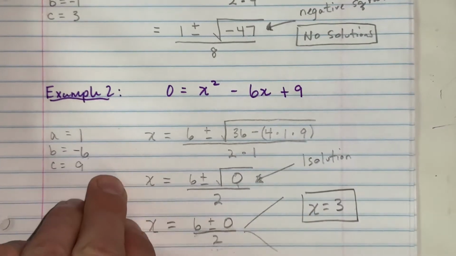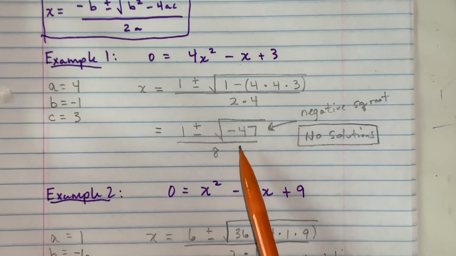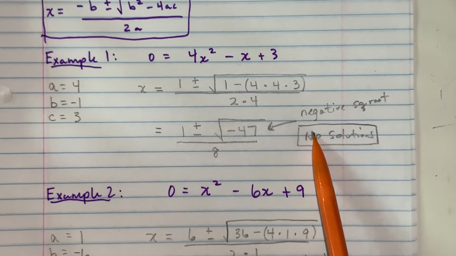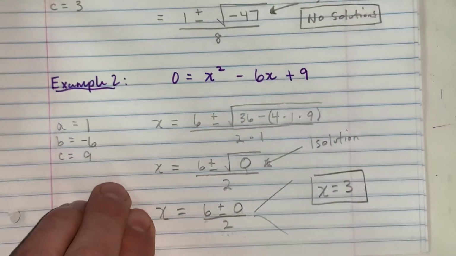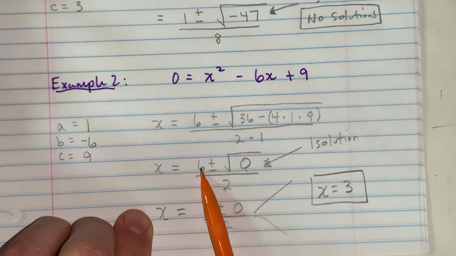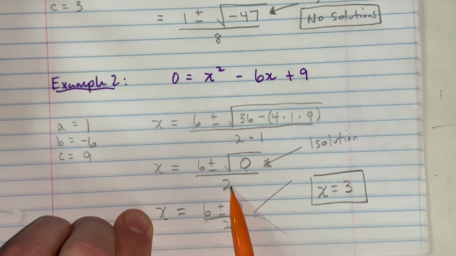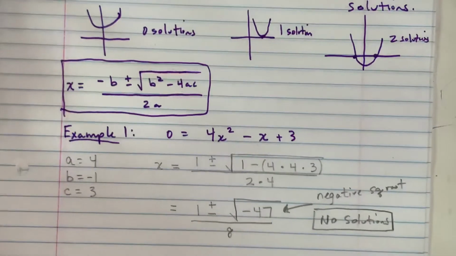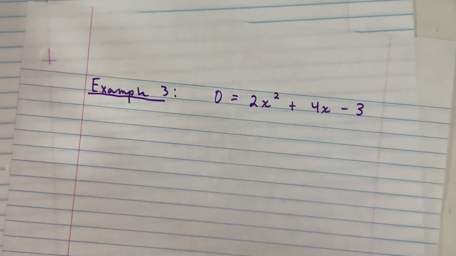Okay, so we're kind of coming along here. When we see a negative, we just know it's not going to touch the x-axis, so there's no solutions. When we see a 0 here, there's just going to be one solution, and it's just going to be this number divided by this number would give us the solution. All right, and let's take a look at another example.